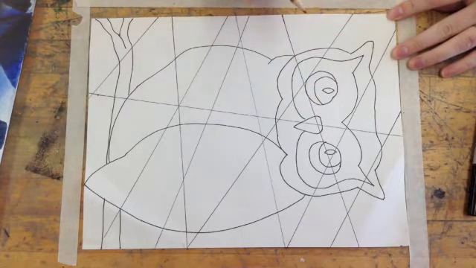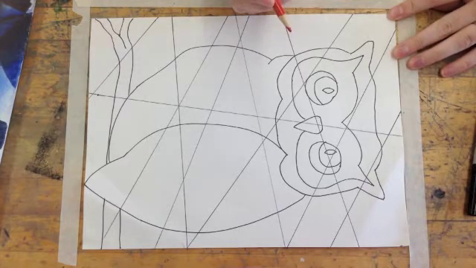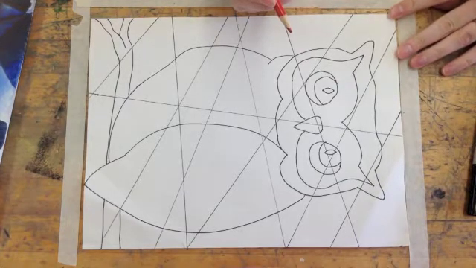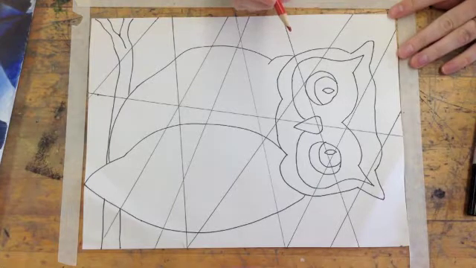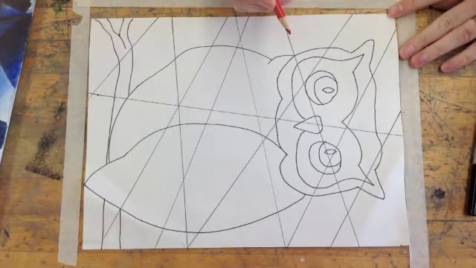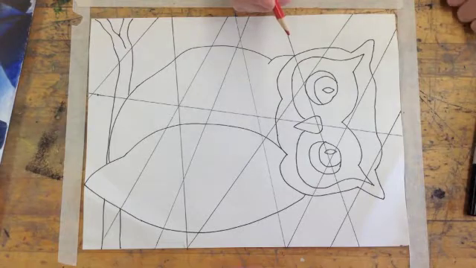And I need to paint them or color them that way. The only way that you will see a line in this when you are completed is 2 colors coming up against each other. So let me demonstrate that here for you.